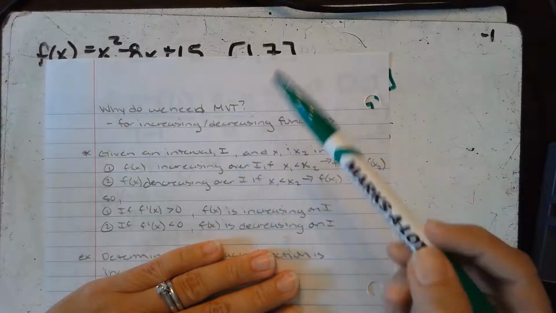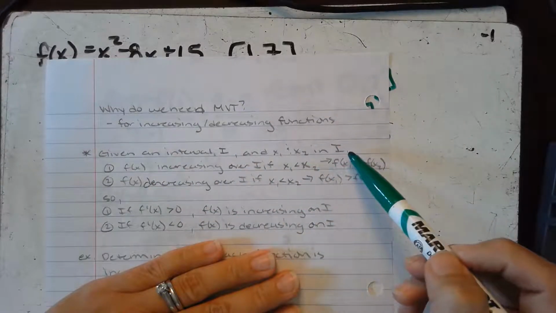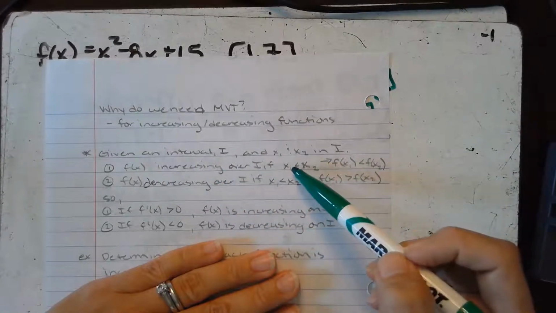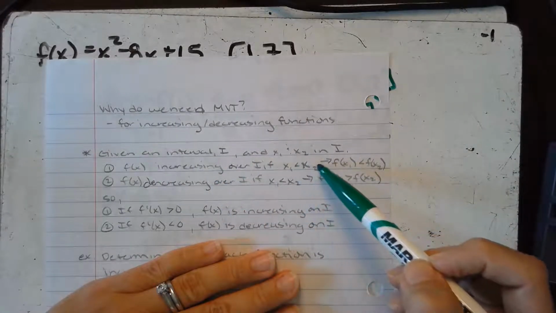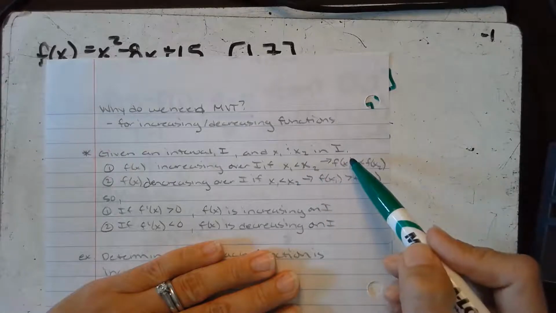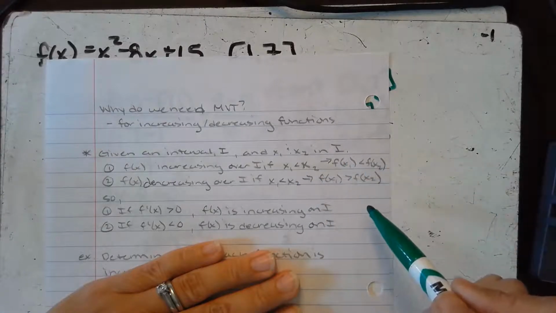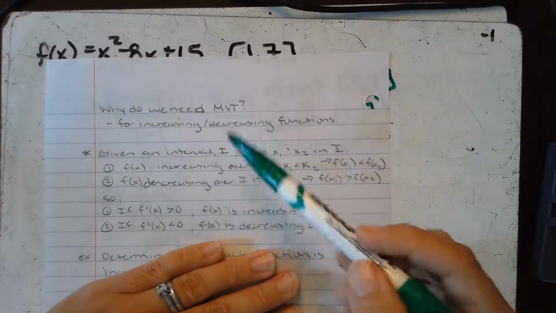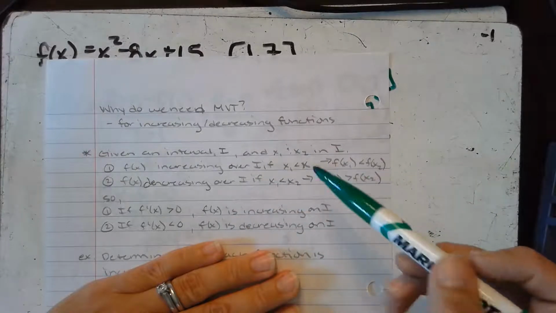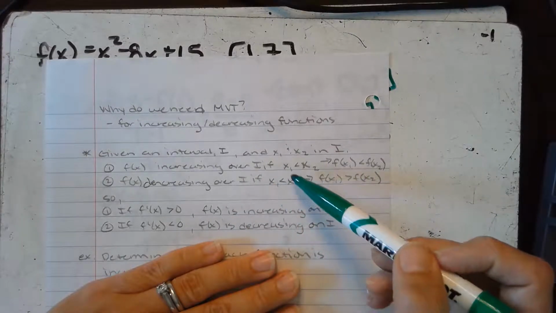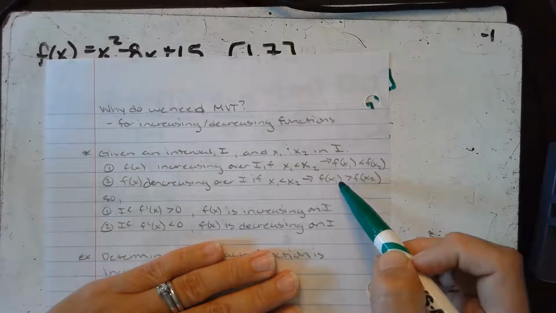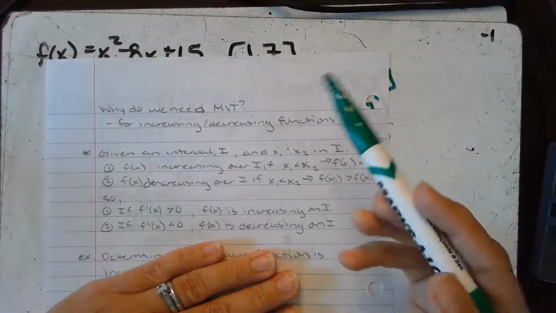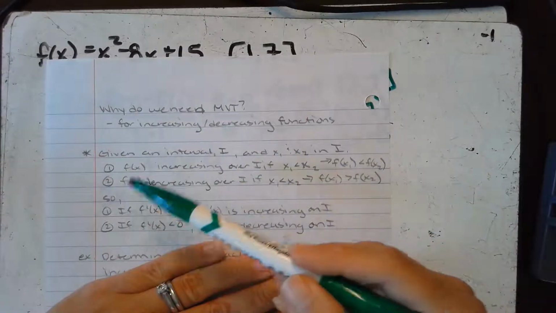Given an interval I and x1 and x2 in I, f of x is increasing over the interval if x1 is less than x2. That means f of x1 is less than f of x2. f of x is decreasing over the interval if x1 is less than x2, but the y value, f of x1, is greater than f of x2.